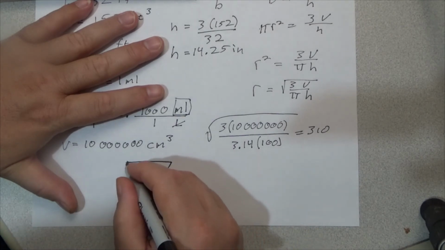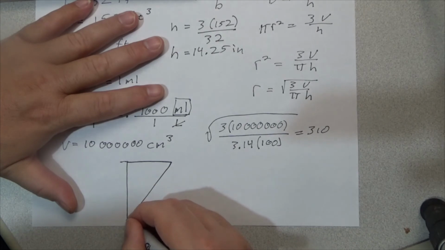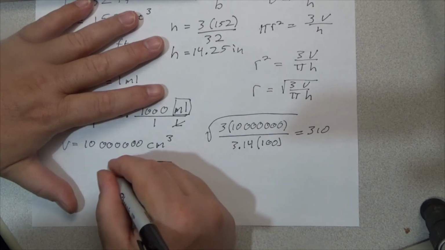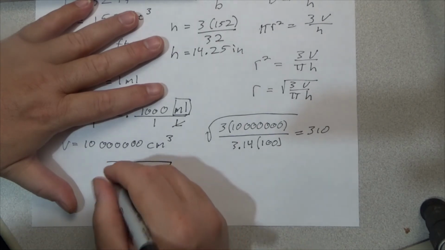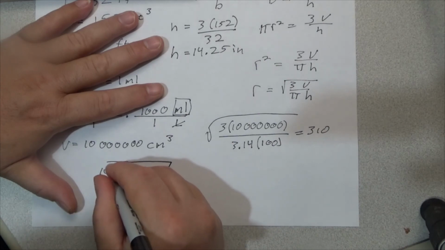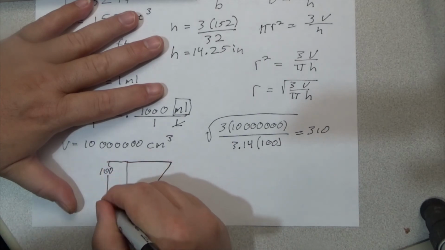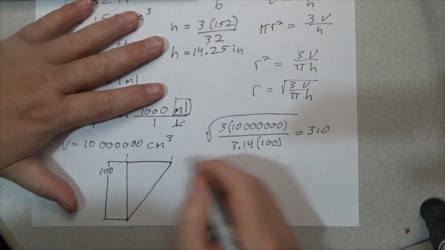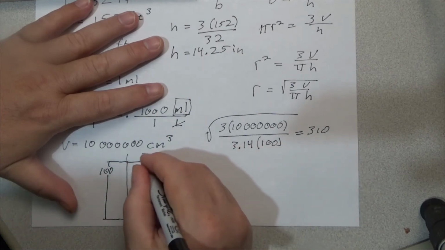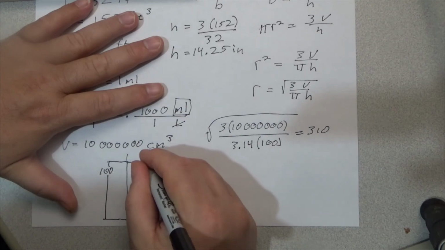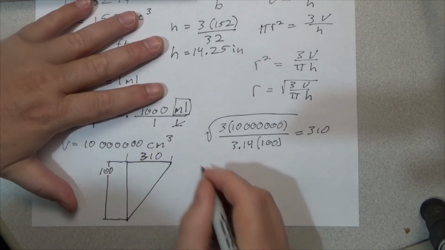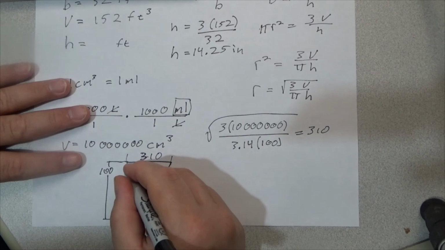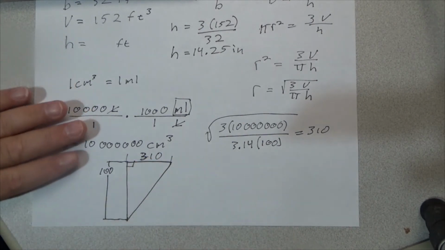This distance from here to here is 100 centimeters. The distance from here to here, I just figured out was 3, oops, put a 2. Boy, I do that a lot. 310. That's a right triangle.